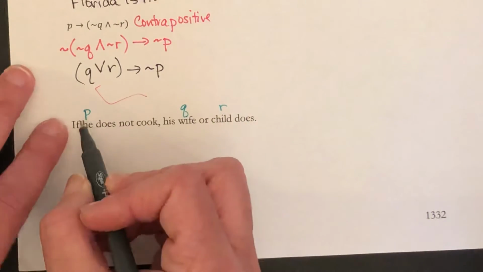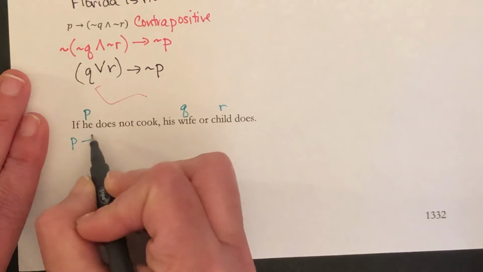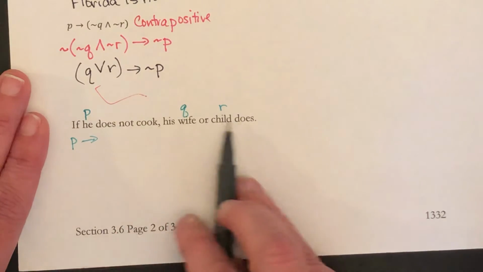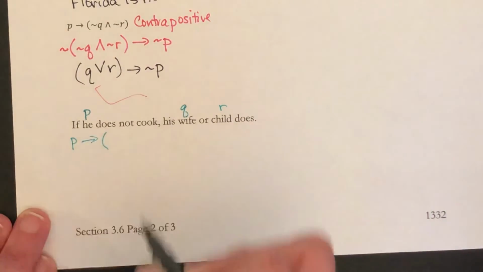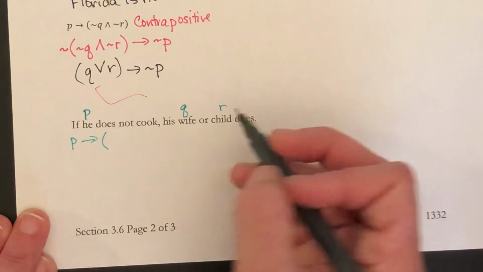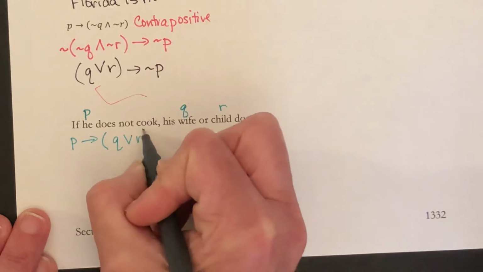I have if he does not cook, so if not P, then notice the comma. The comma says that whatever comes after is going to be grouped together. It tells you it's a parentheses. His wife or child cooks, so this is Q or R.